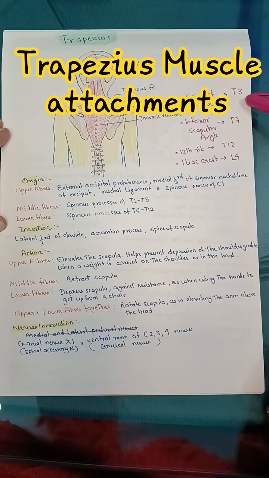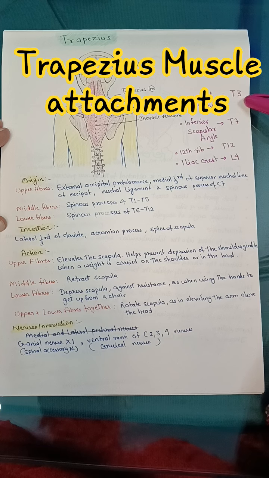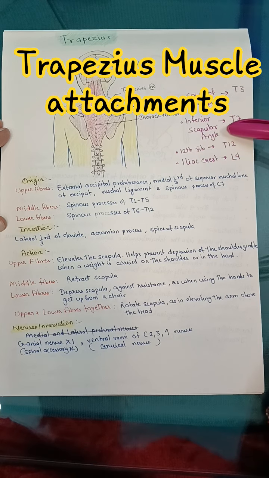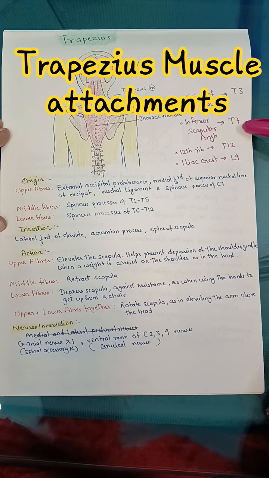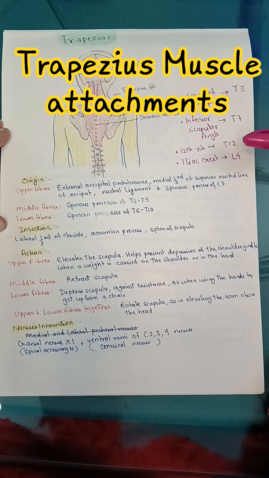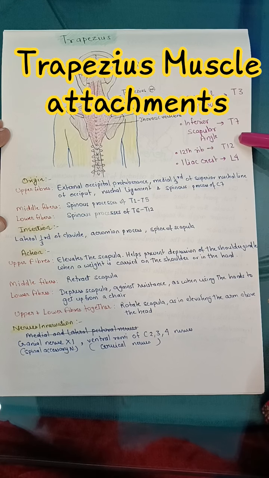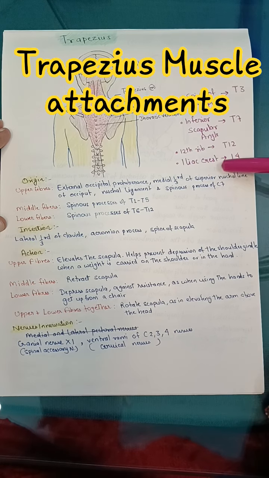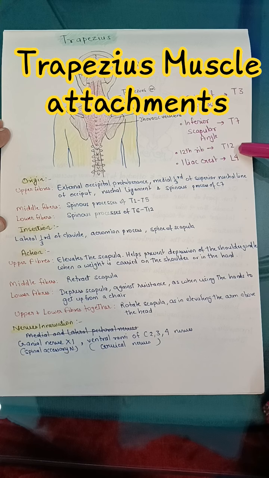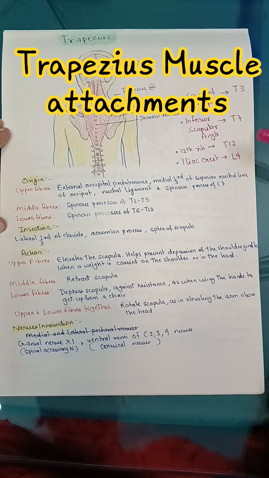scapula, it aligns with the T3 spinous process, whereas the inferior scapular angle aligns with the T7 spinous process. The 12th rib aligns with the T12 spinous process, and the iliac crest aligns with the L4 spinous process. So once we know this, it will be easy for us to palpate.